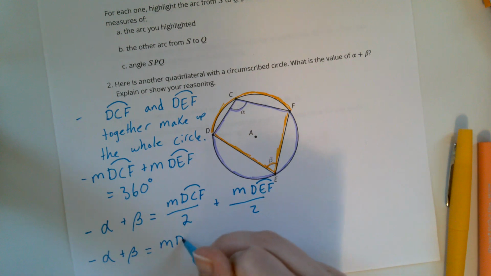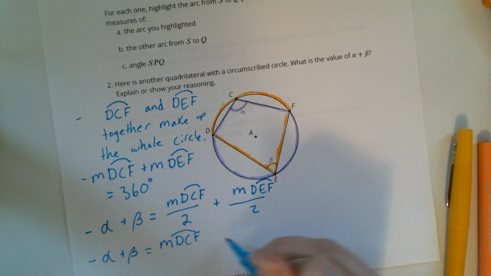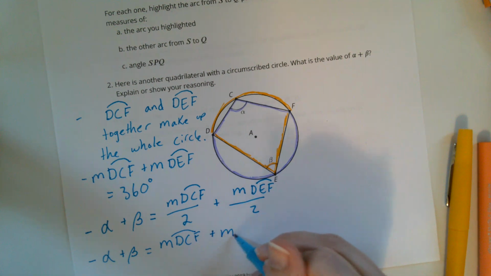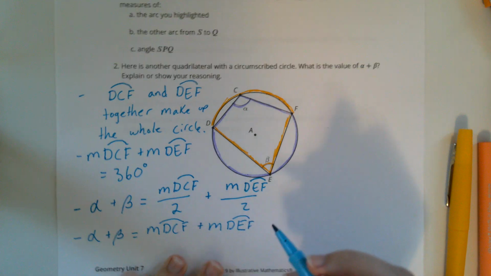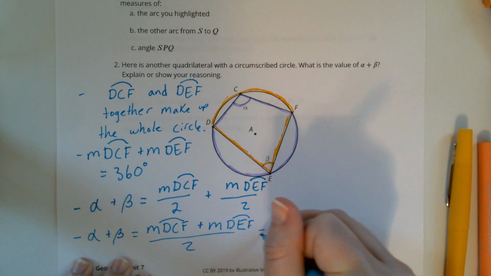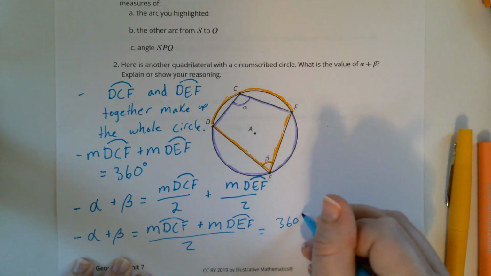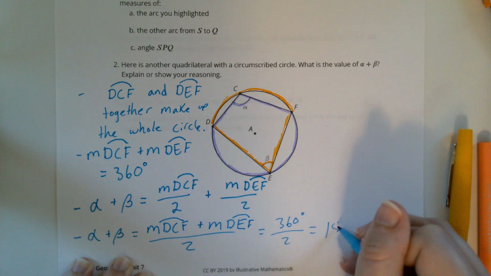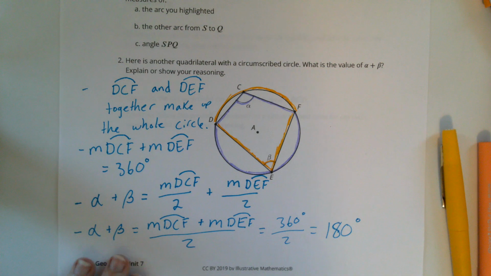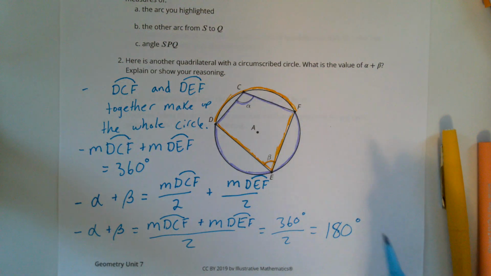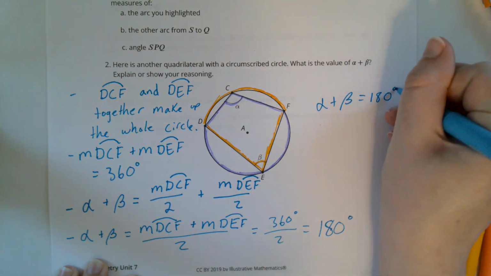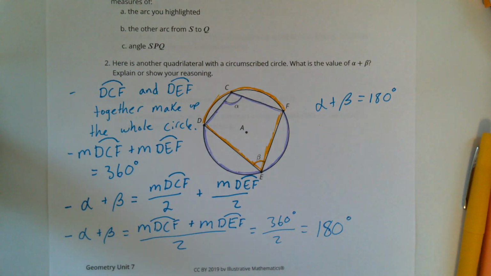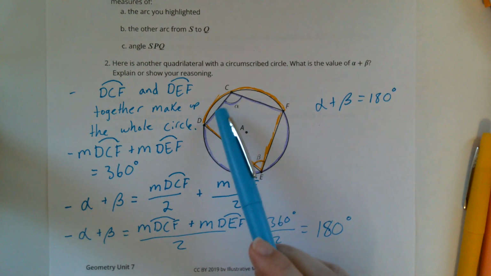So the measure of arc DCF plus the measure of arc DEF divided by 2, which is 360 divided by 2, which is 180. So alpha plus beta has to be 180 degrees. And this is going to be true because we were so general about this.